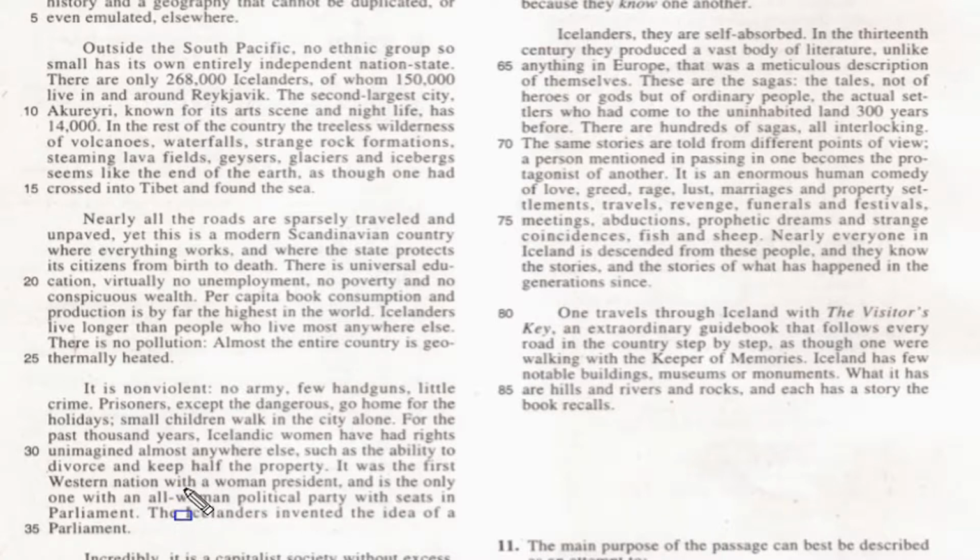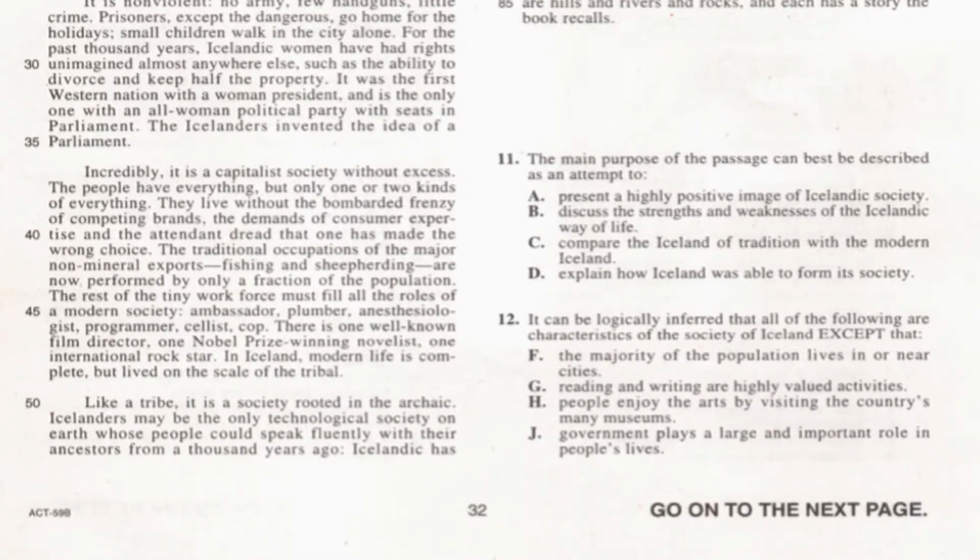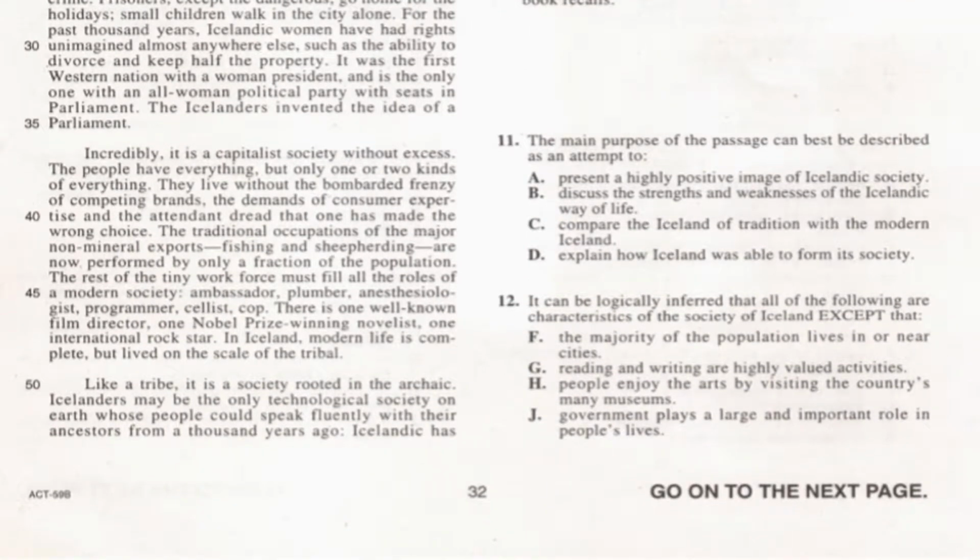So I see over here it says political party. I would circle that. And then now I know that's in there. All right, so we go down over here, we cross that one out. So it says political party is a Scooby-Doo for government. That one is out. Along with cities, that's out. Now I quickly review, I'm looking for reading and writing, or I'm looking for museums.